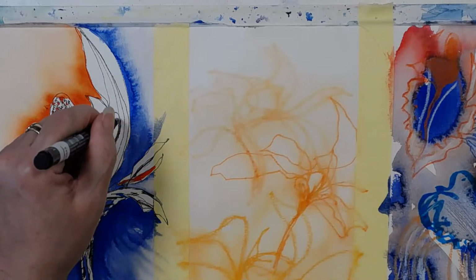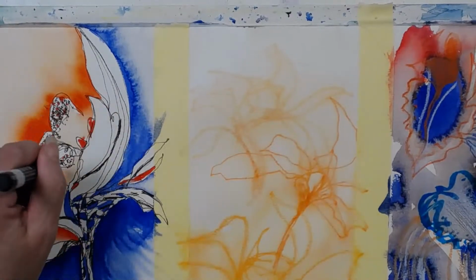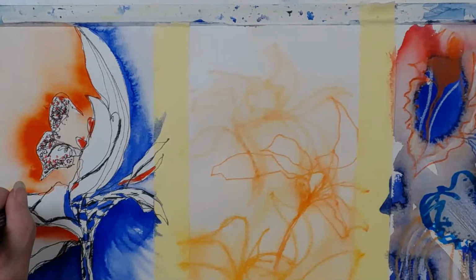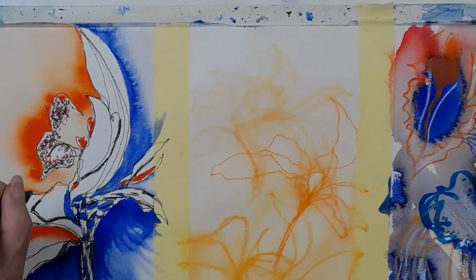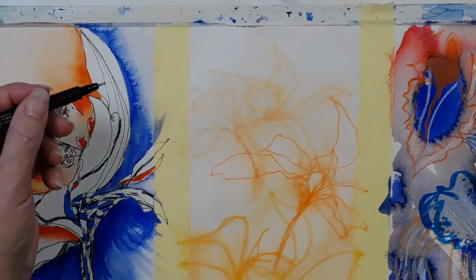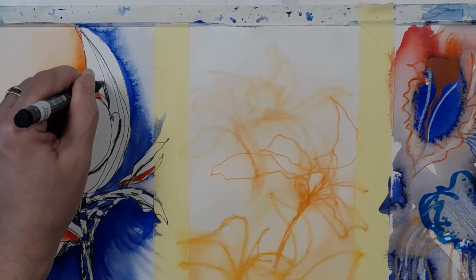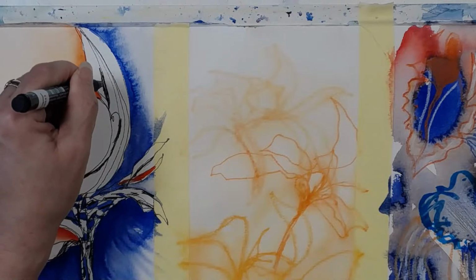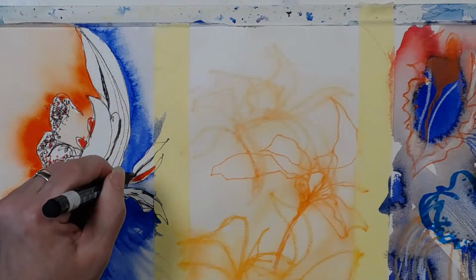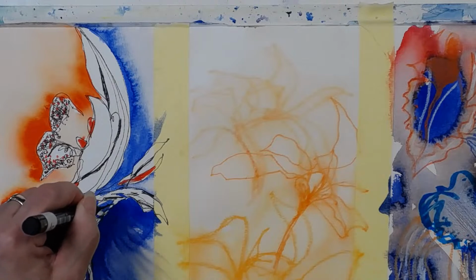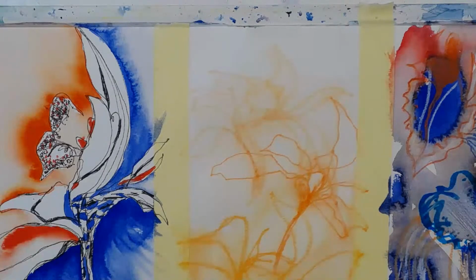I'm adding texture, I'm adding line, I'm adding interest. I added value here by darkening some of these lines. It would have been much easier for me to get a fat black marker to darken those lines, but it's quite nice if I continue in this lovely scratchy way. It is very scratchy when you're using it. All right, stop fiddling on that one.